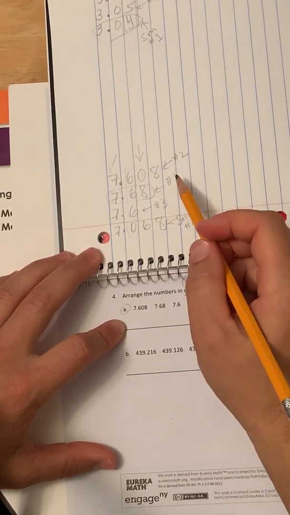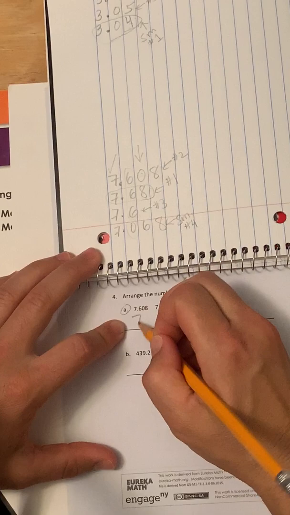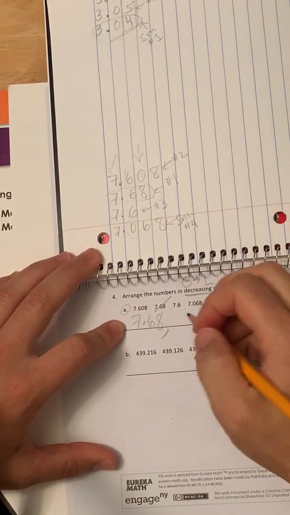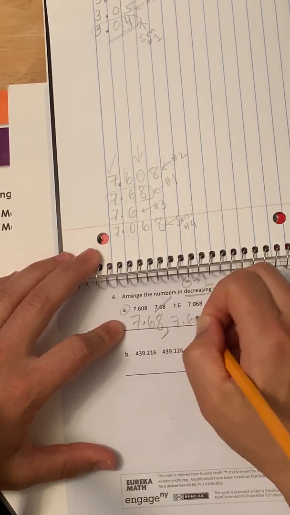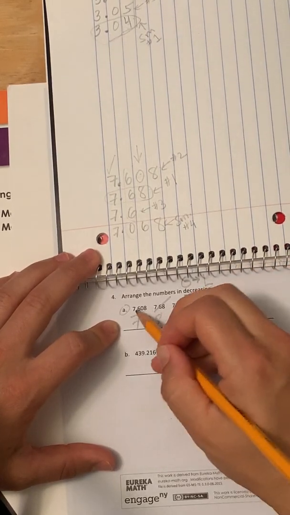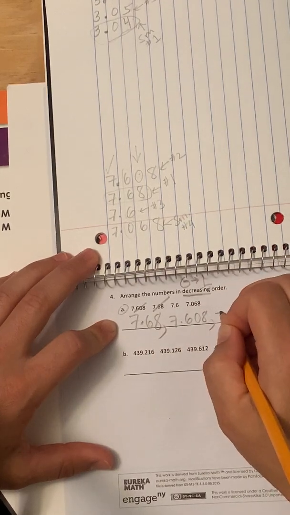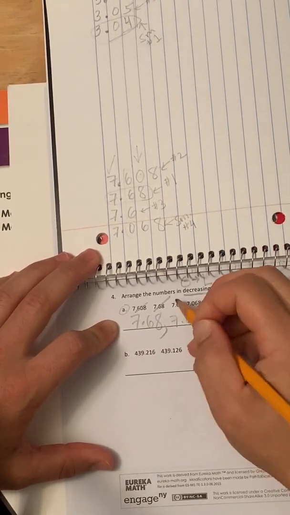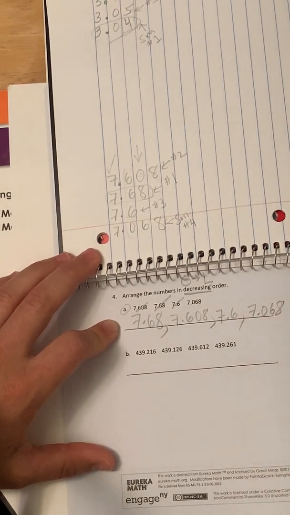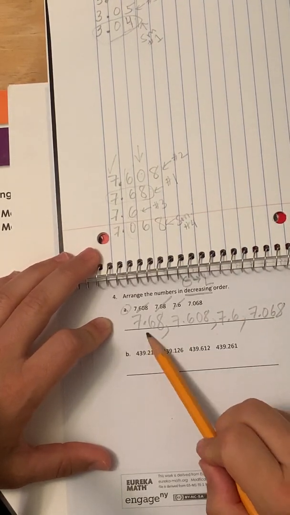So greatest is, then comes, and finally, and go ahead and practice reading those numbers out loud.